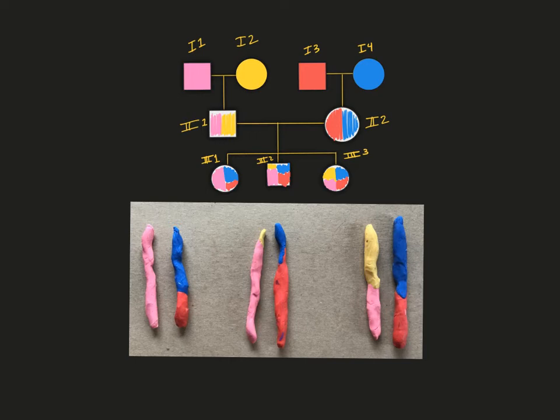Another thing that you might notice is that not all of the grandparents are represented in the offspring. There are some opportunities here to randomly lose segments of DNA from the grandparents just based on which chromosomes recombine and which chromosomes make it into the gametes.